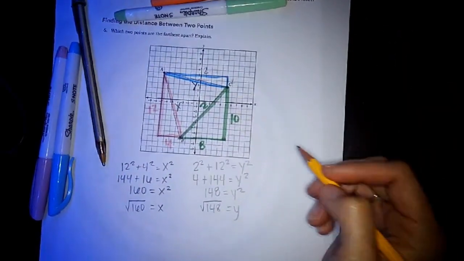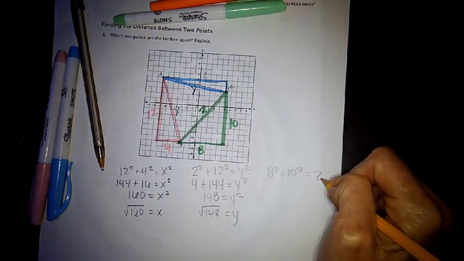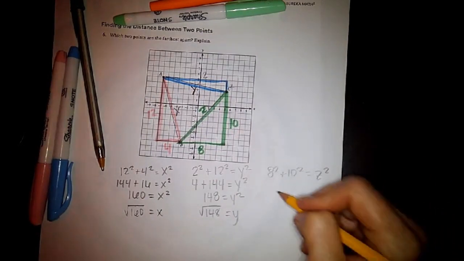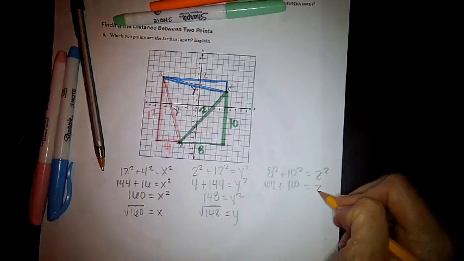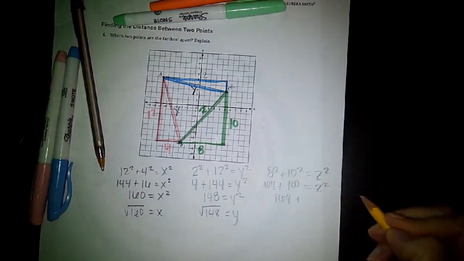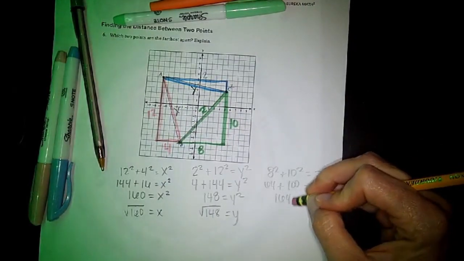Gavin, please don't. You're about to hit y'all in the head. 64 plus 100 equals z squared. And you get 164 equals z squared. And then you'll put the little square root thingy over 164. The radical sign. Yeah, the radical.